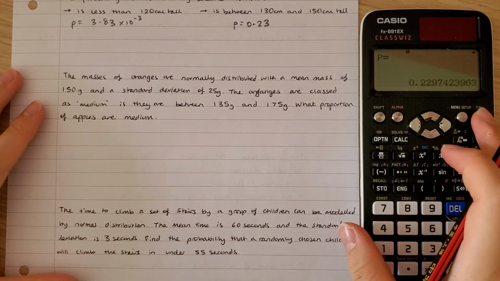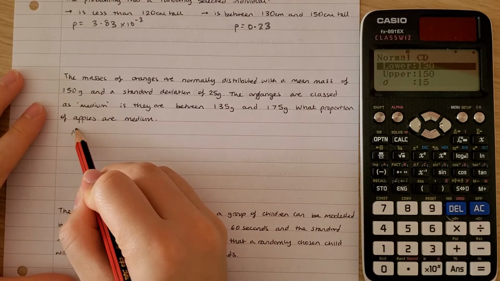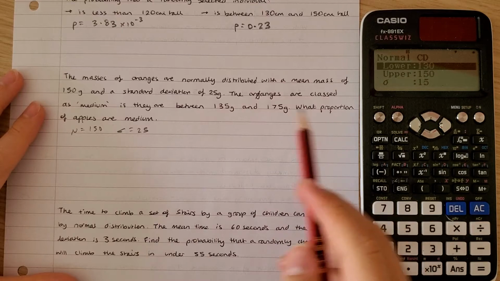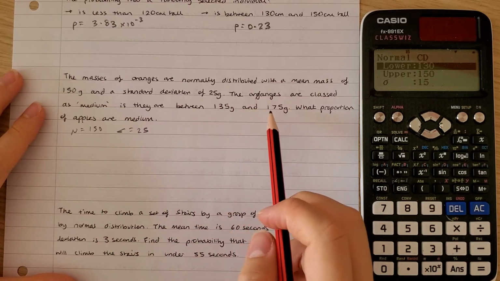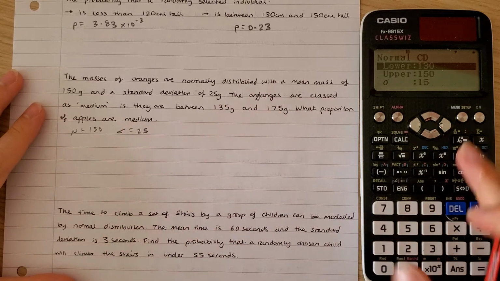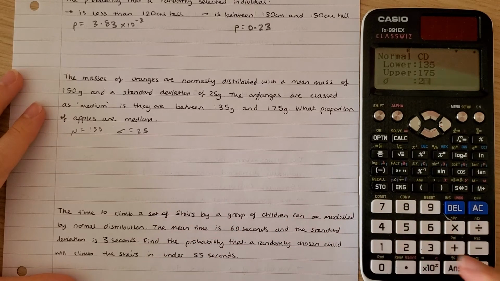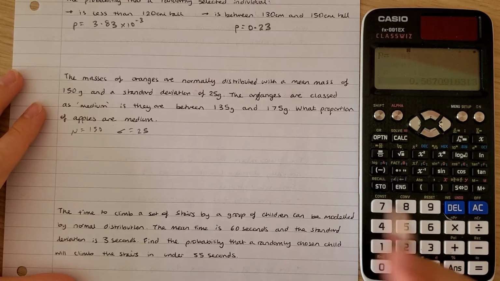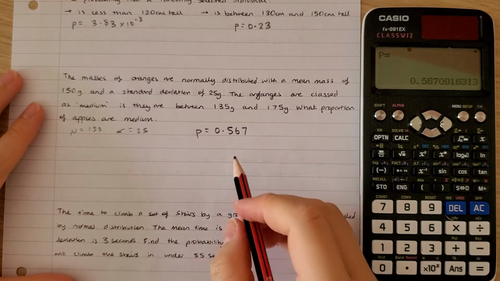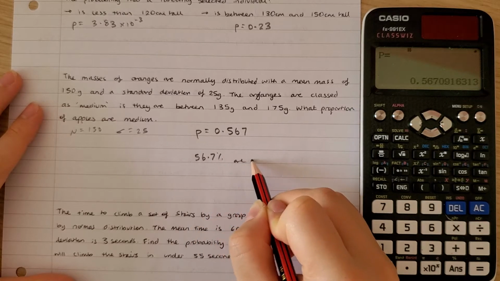The next one, the masses of oranges are normally distributed with a mean mass of 150 and standard deviation of 25. The oranges are classed as medium if they are between 130 and 175. So we want to find the probability that an orange is medium. So 130, 175, standard deviation is 25, and the mean is 150. That means 0.567. So we could say 56.7% are medium.